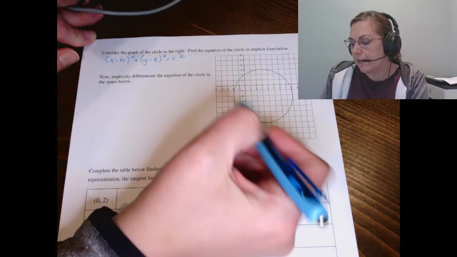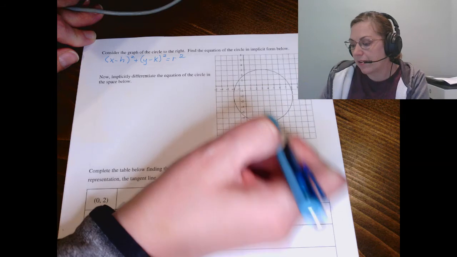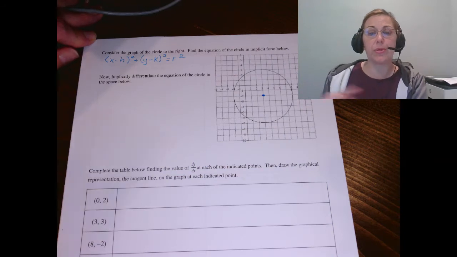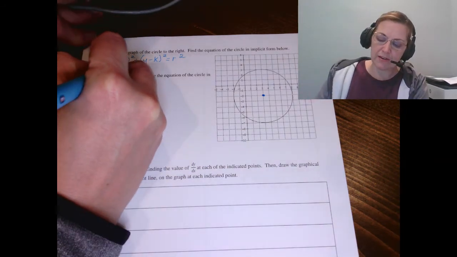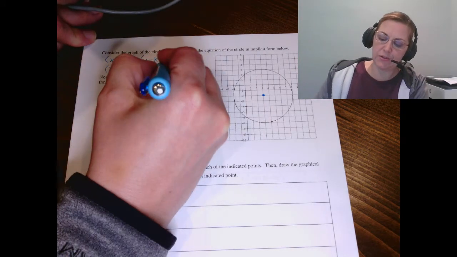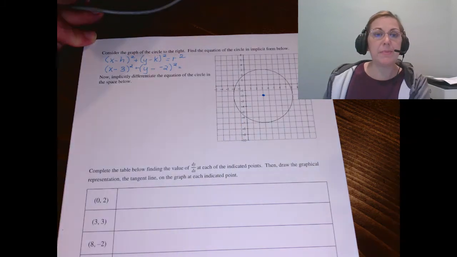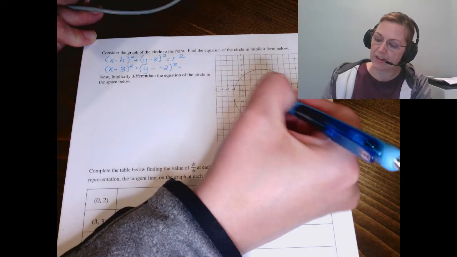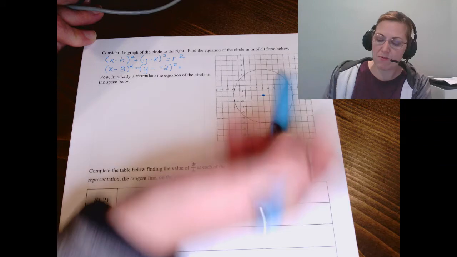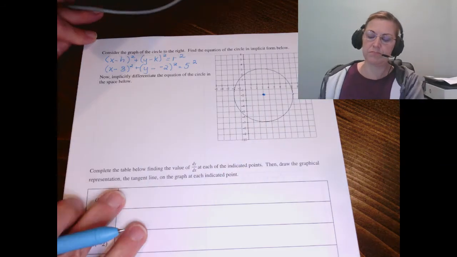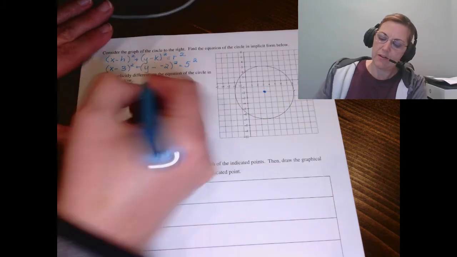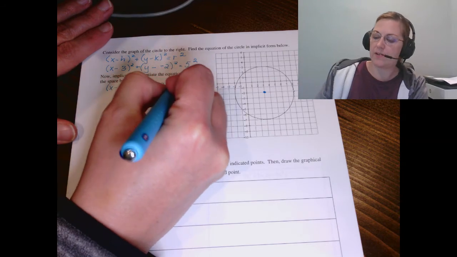So looking at the graph, you might pick that the center is right there. So the coordinates for that center are 3, -2. So I'm going to write h is 3 and k is -2. Now, based on that center, you've got to count the radius. So I'm counting 1, 2, 3, 4, 5 is my radius. And we could clean that up to be (x minus 3) squared plus (y plus 2) squared equals 25.